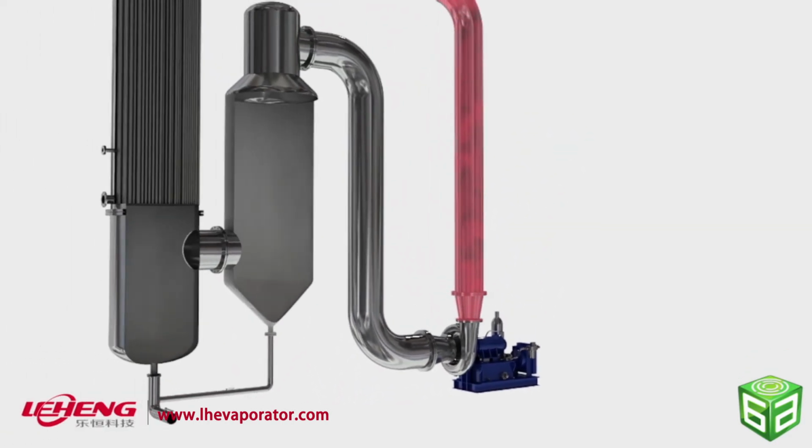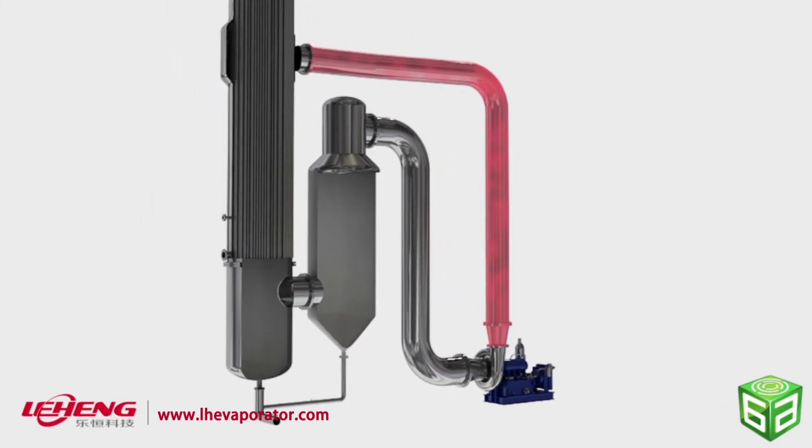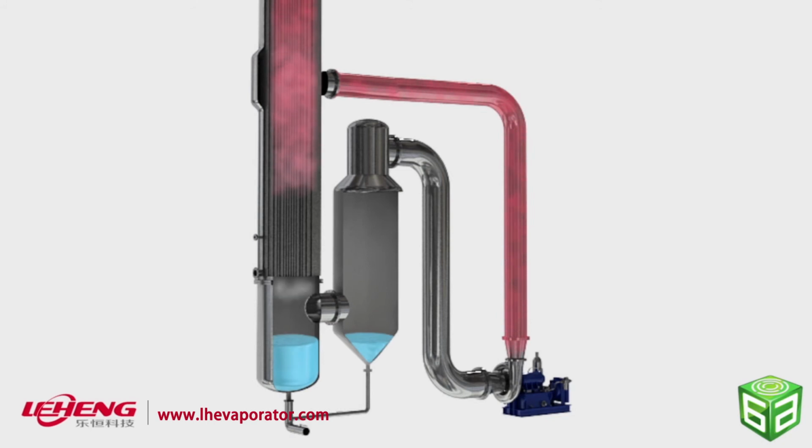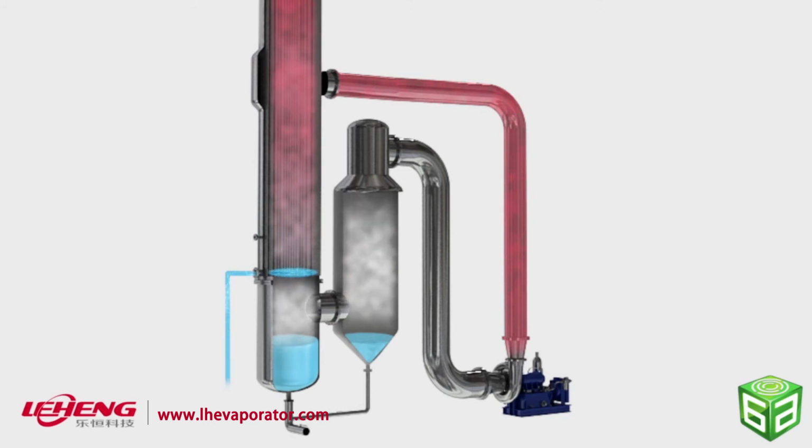Pressurized steam heats up the feed liquid inside the heat exchange tube. Water contained in the feed liquid boils and steam is generated, which is separated in the separator and recirculated into the compressor. Steam after heat exchange will be condensed and discharged as condensate water.